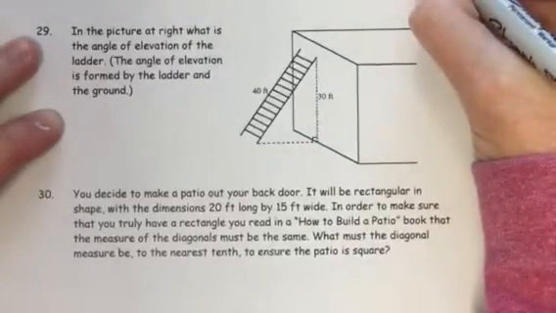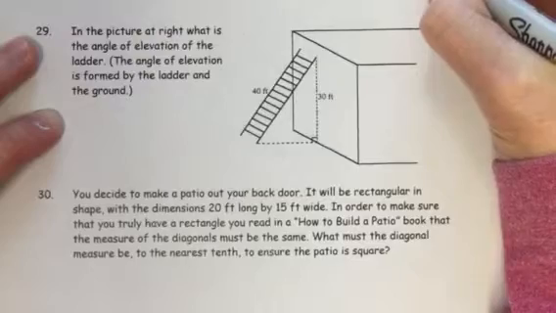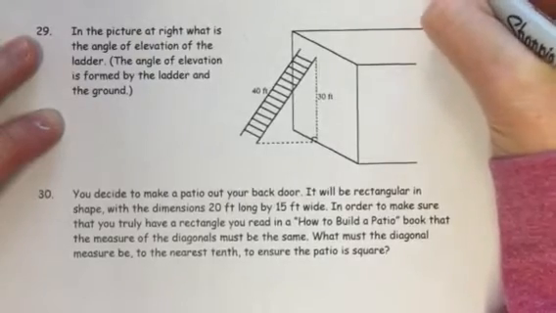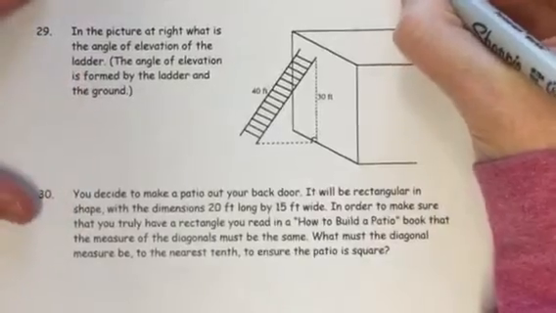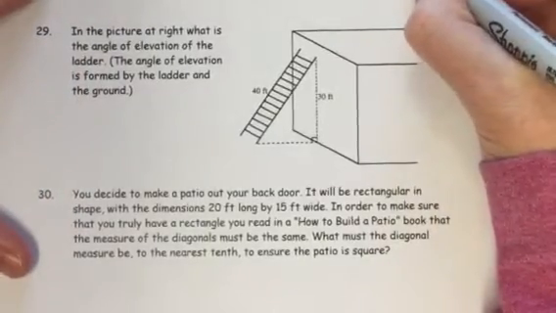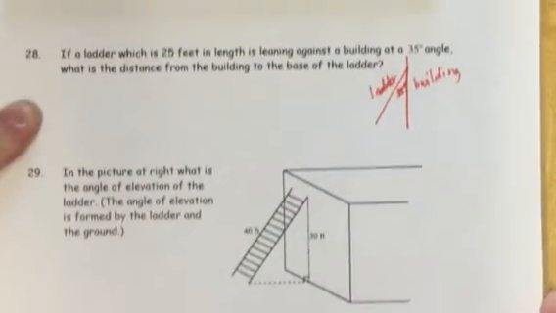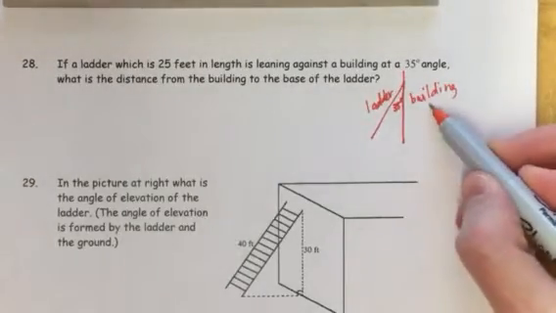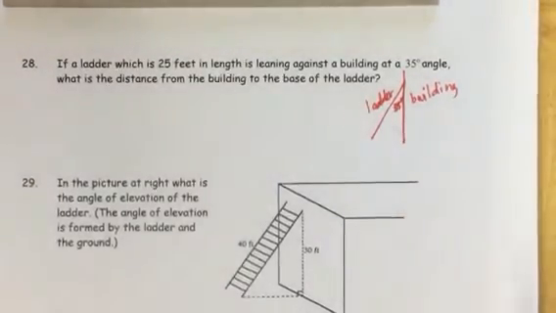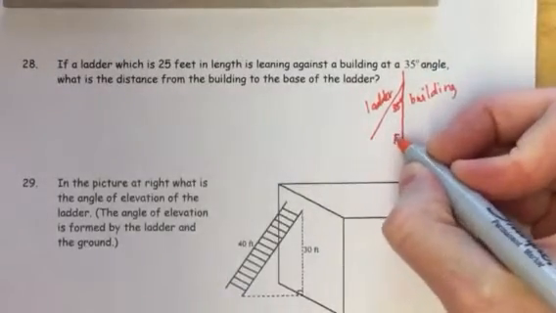I think I drew a picture on your review of something like this that says, like, this is the building, this is the ladder, and I'm calling that bit 35 degrees. None of this is showing up because I'm doing it up there. Sorry about that. So building, ladder, 35 degrees. This is a 90-degree angle.